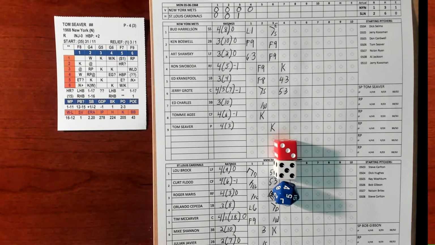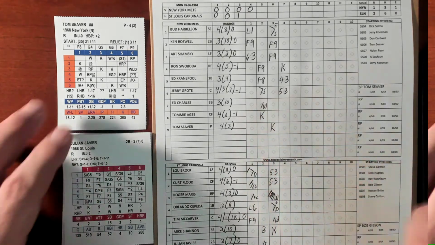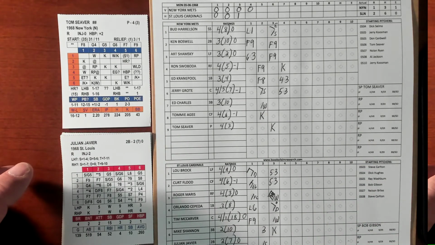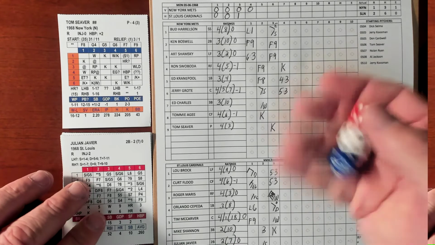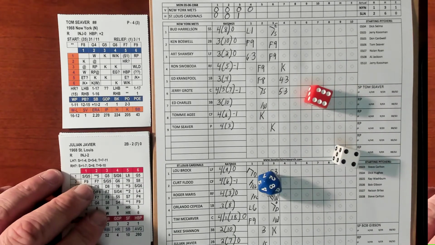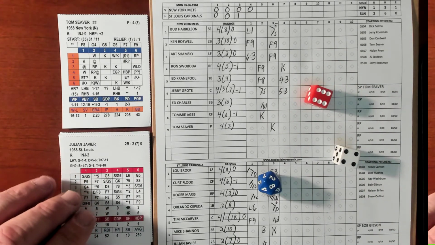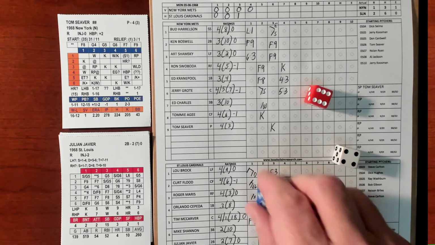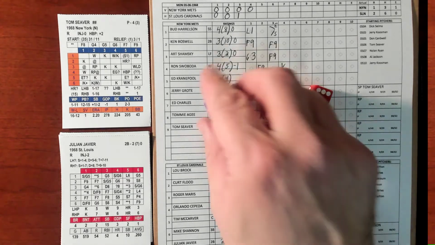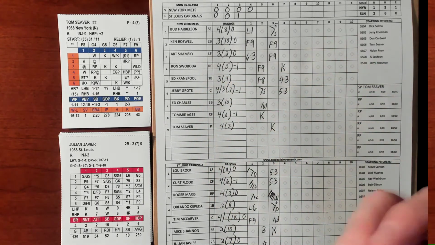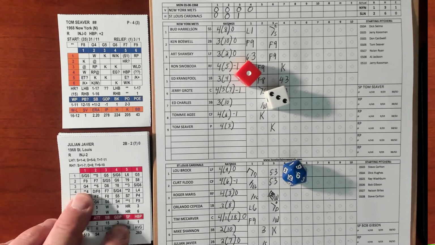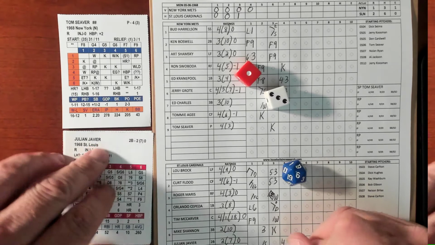Julian Javier will be the batter. 6-4. Okay, so we have a double question mark. Javier is a right-handed batter. 1 will be an out. 2 to 20, go to hitter's card. 20. 1-3, ground out to the second baseman.